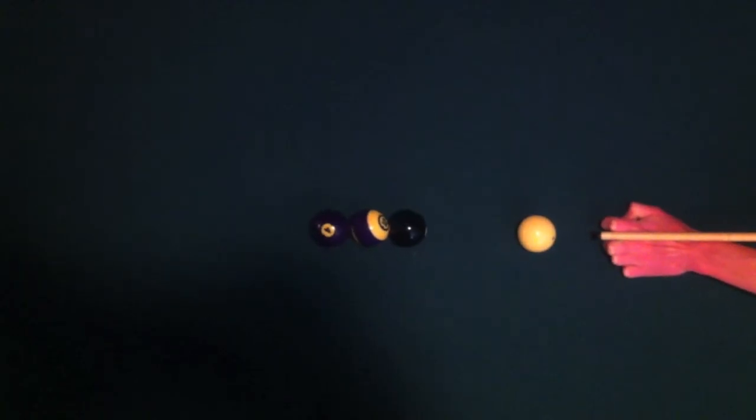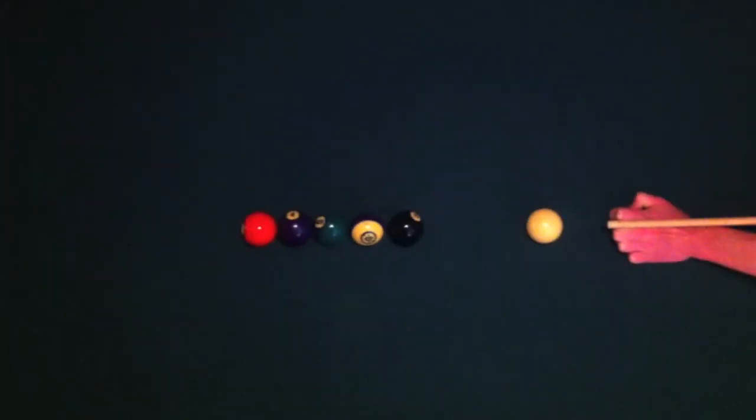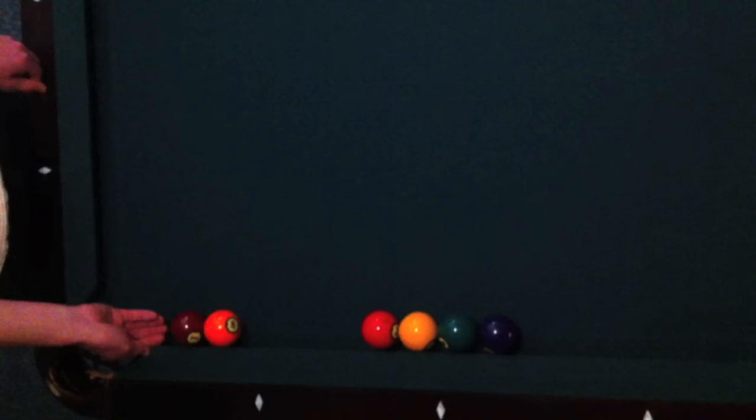Now we have 2 balls, but look! Oh, and 3 balls. The same effect. 4 balls? Even 5 balls. 6 balls. Yeah, let's just take the whole thing. Extraordinary. Let's now take a look at what happens if we send 2 balls.